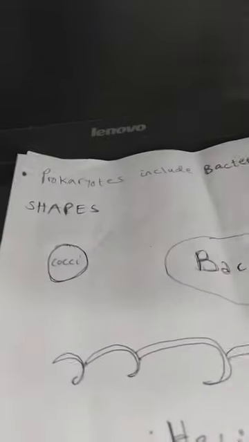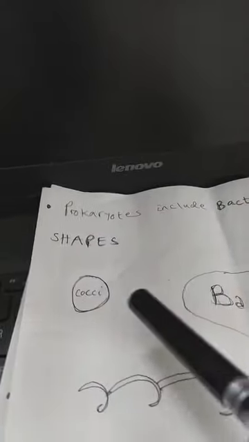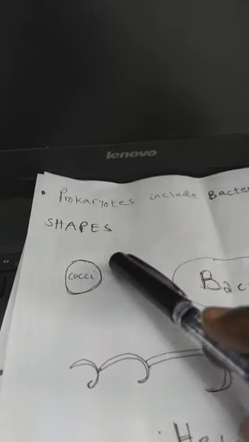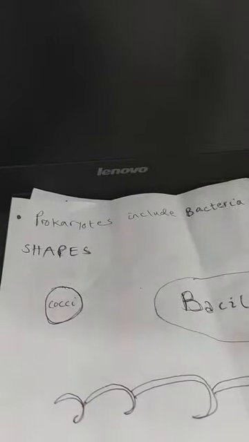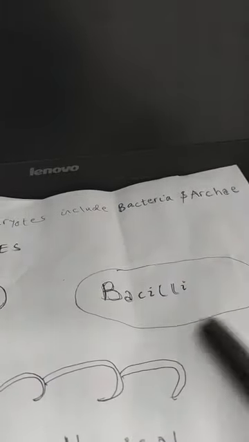So our prokaryotic cell can take different shapes. First, it can take a circular shape, and this is known as cocci. So cocci are the circular shapes which our prokaryotic cell can take. Our prokaryotic cell can also take this shape here, bacilli. And lastly, our prokaryotic cell can take spiral shapes, known as helical shape. So these are the different shapes that our prokaryotic cell can take.